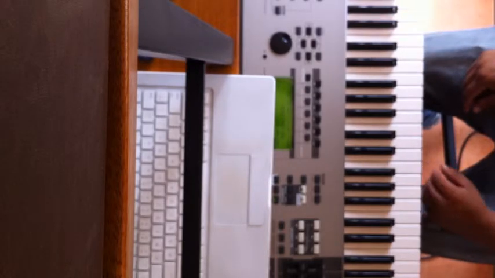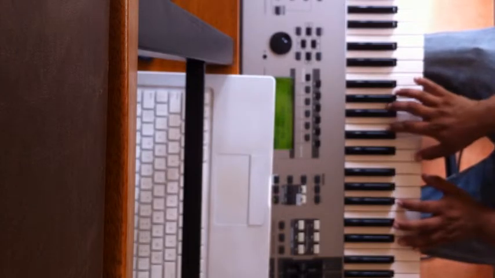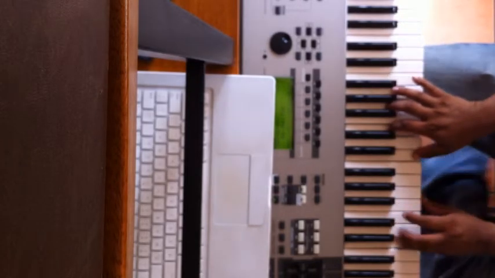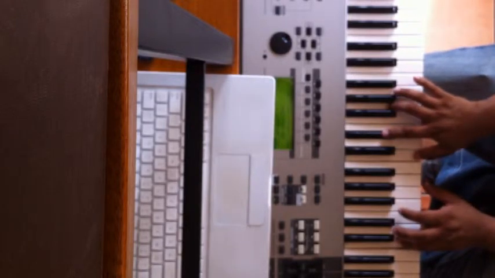First, I'm going to play the most common ones, which would be C major: C, E, G. I'm sure everybody knows this. This is major. This is minor.